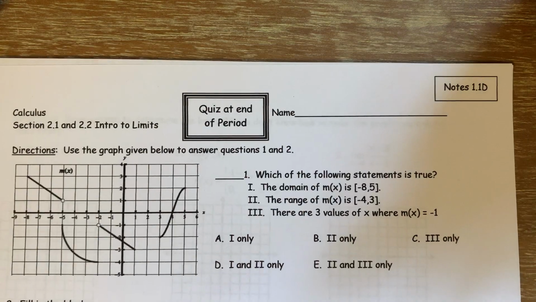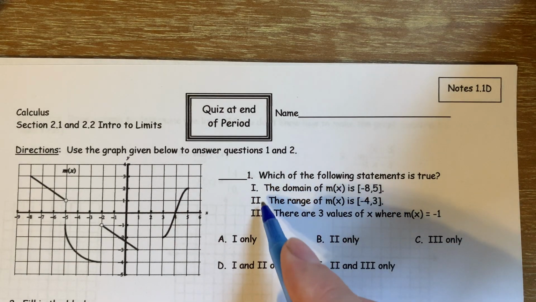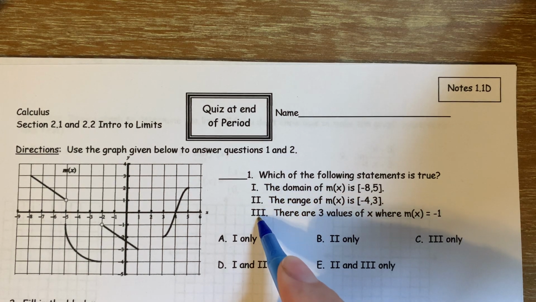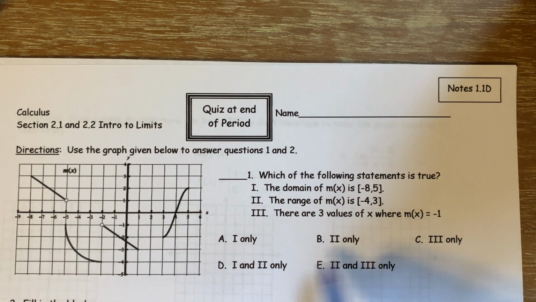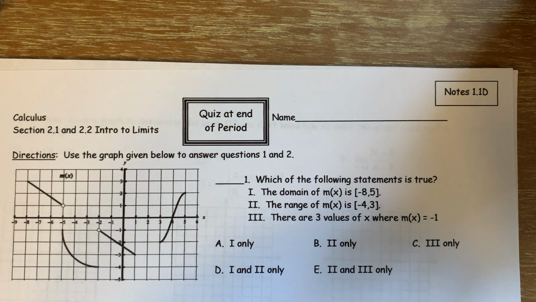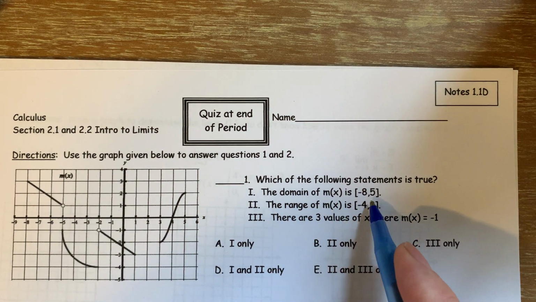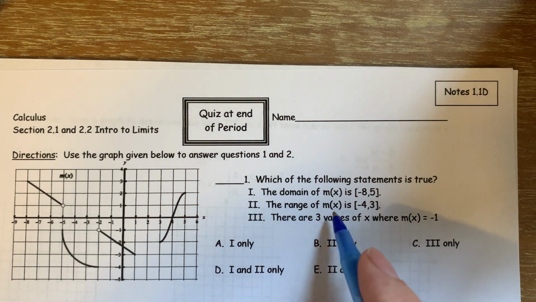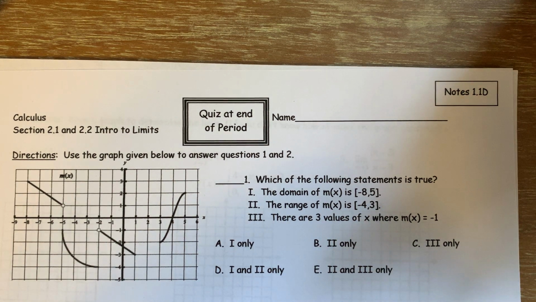So we're going to start with a question. This is a very AP style question where they give you three things. You need to decide which ones of them are true, and the answer format is like this. This is pretty common. So here's m of x, a graph. Which of these statements is true? The domain of m of x is -8 to 5. The range of x is -4 to 3. Or there are three values of x where m of x equals -1. Is it only the first statement, only the second statement, only the third statement, 1 and 2, or 2 and 3? Go ahead and answer that and we'll look at it.